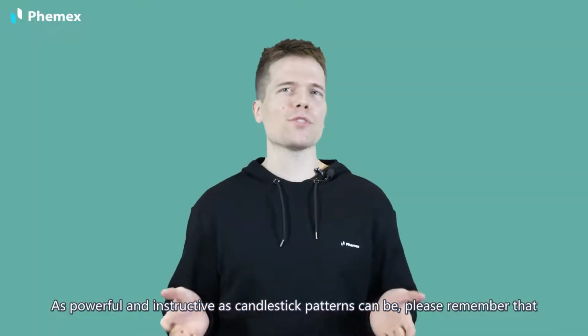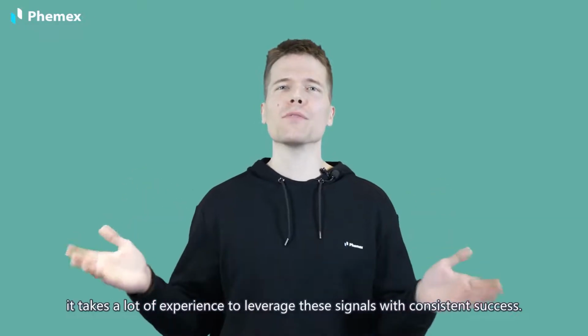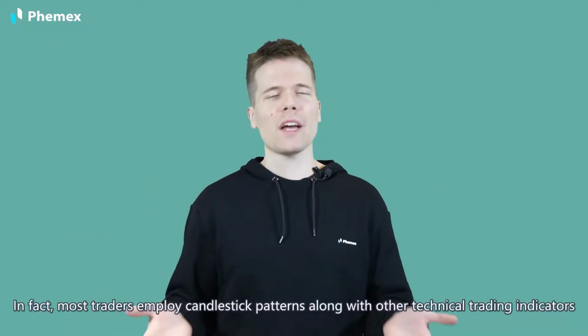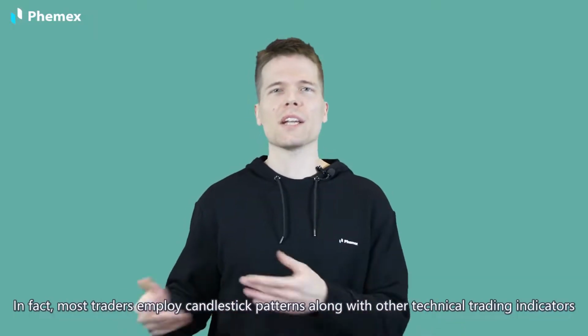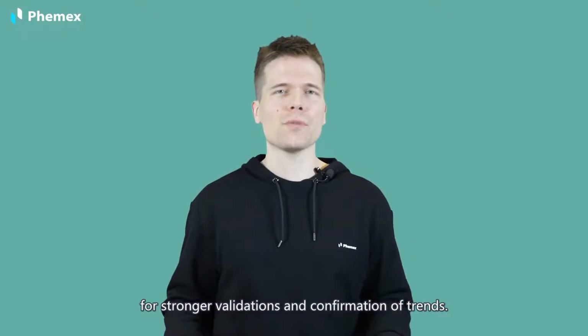As powerful and instructive as candlestick patterns can be, please remember that it takes a lot of experience to leverage these signals with consistent success. In fact, most traders employ candlestick patterns along with other technical trading indicators for stronger validations and confirmation of trends.